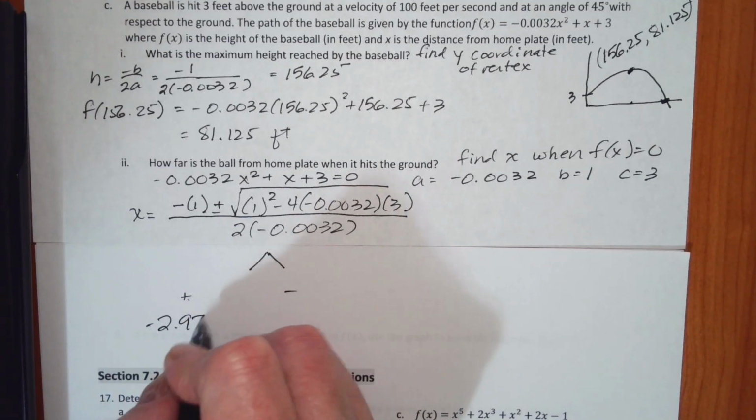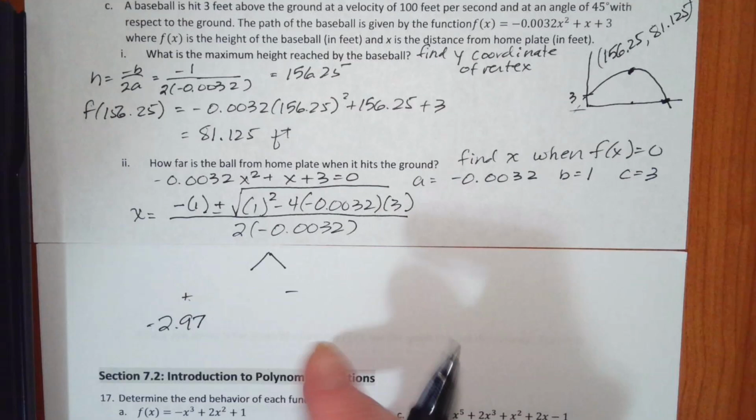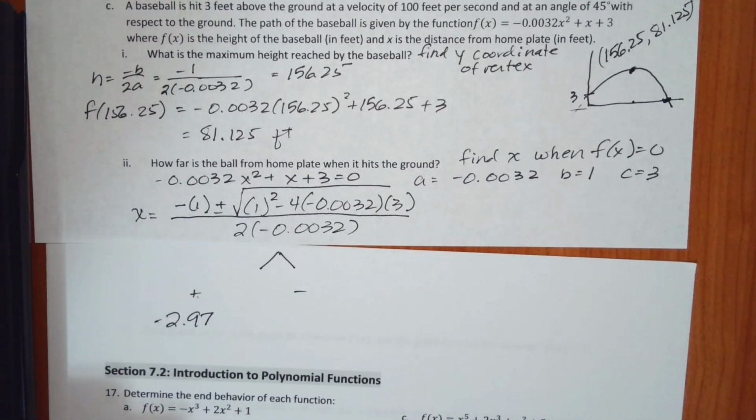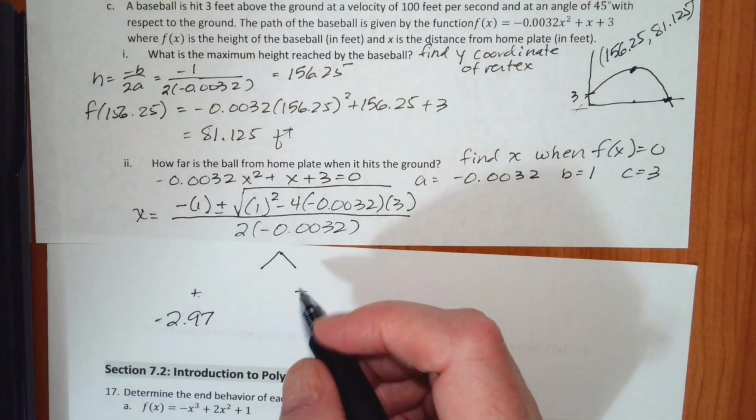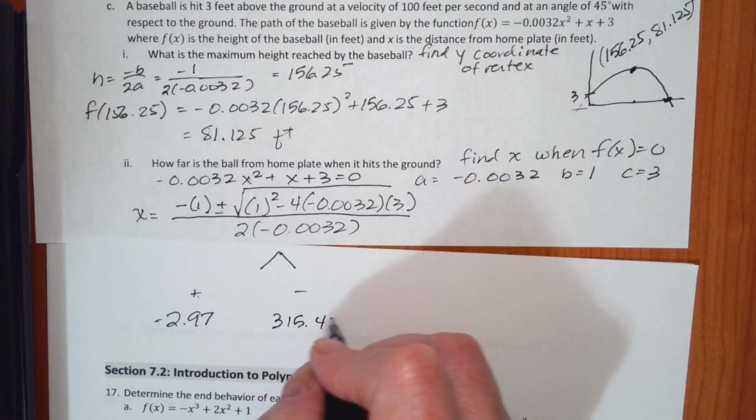negative 2.97. That's where, if you extended this on, that is going to be that intercept there. So now I have to do this one, negative 1 minus the square root, and this one I get 315.47.